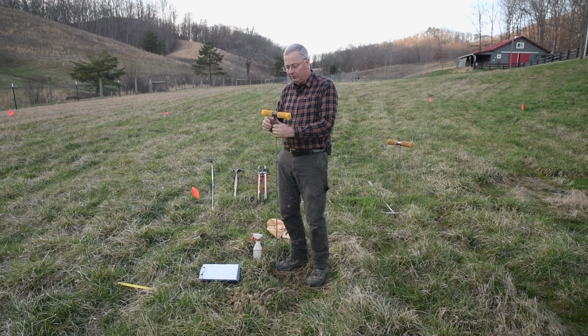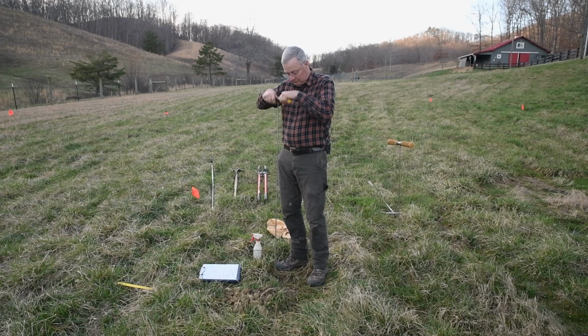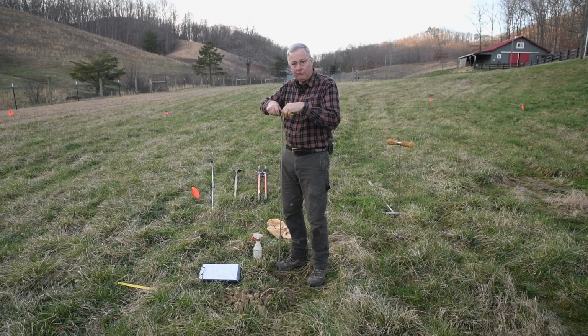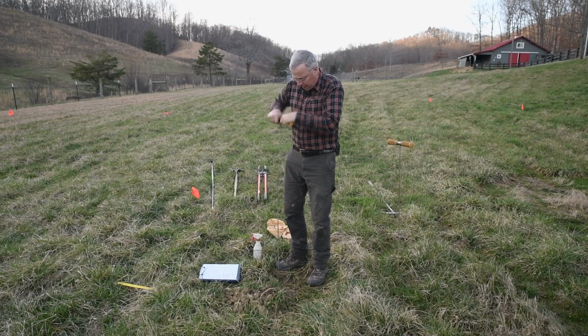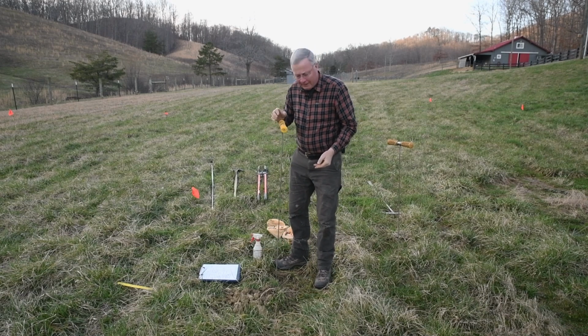So now it's time to use the tile probe and find out if I can push the tile probe in between the gravels and reach bedrock. So we know that when the tile probe hits rock, it's 34 inches deep. So I'm going to try to get past that gravel. Okay, that's bedrock right there. Now it's time to measure.